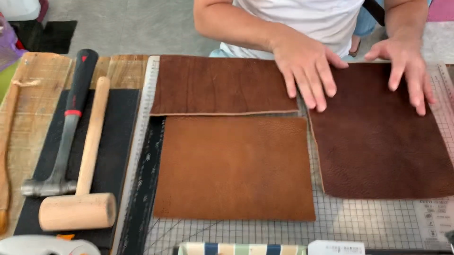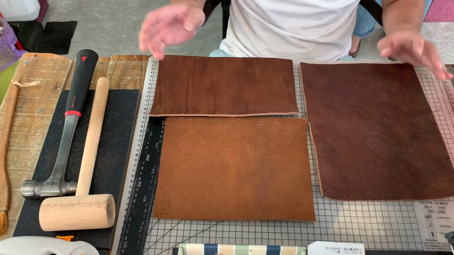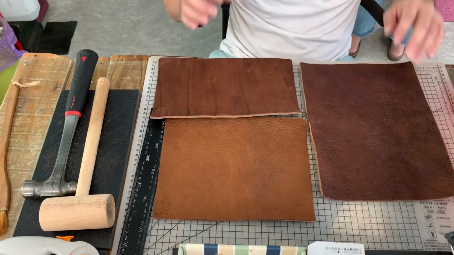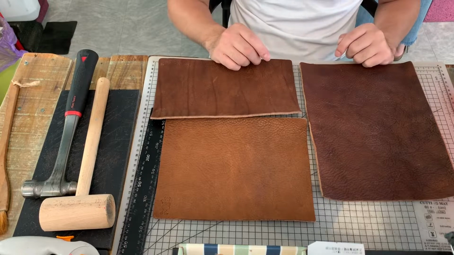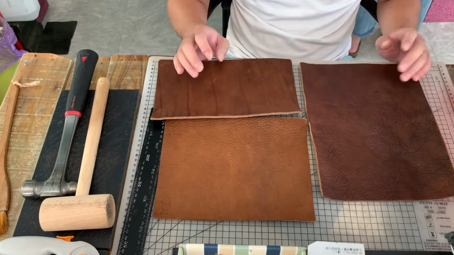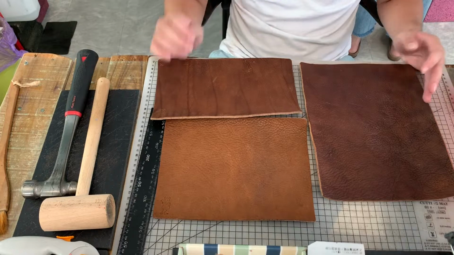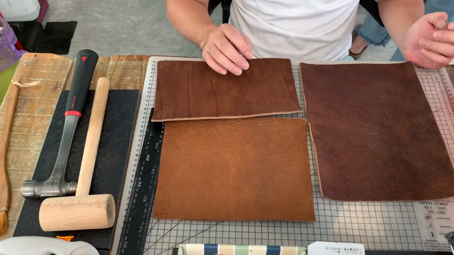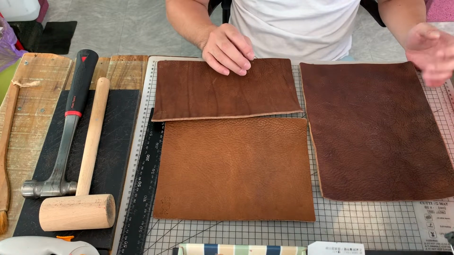And if you see there are so many textures and mountains on the surface, that means the layer is really soft. Yeah, it's really easy to recognize whether it is a firm or a soft layer.